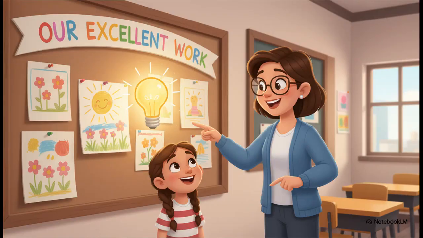And wow, this is so important. Putting student work on the walls isn't just decoration. When you switch it out regularly and actually take a minute to explain why a certain piece is so good, you're doing 2 incredibly powerful things. First, you're making your students feel seen and valued. And second, you're boosting their confidence by showing them exactly what quality looks like.